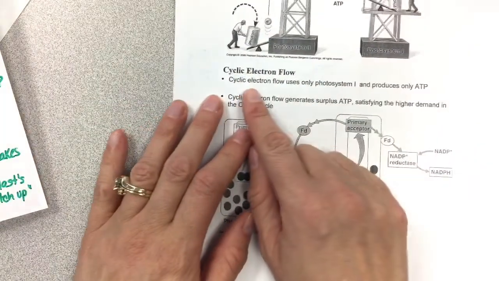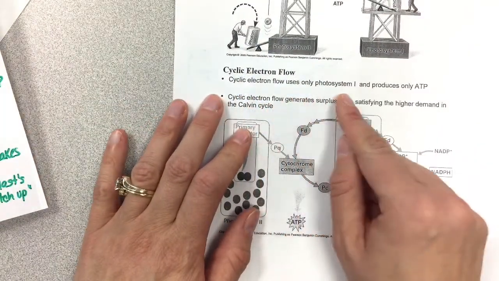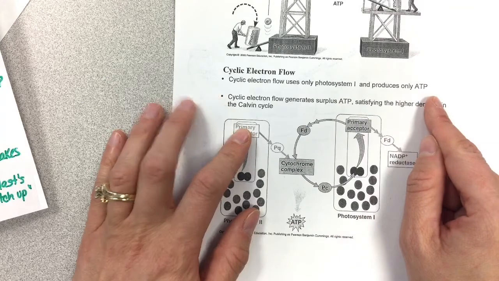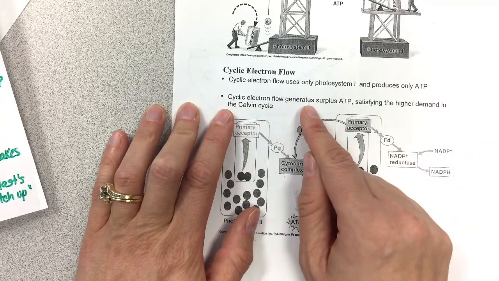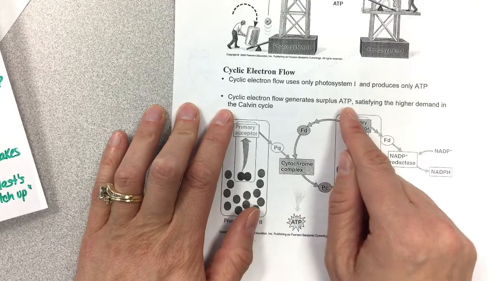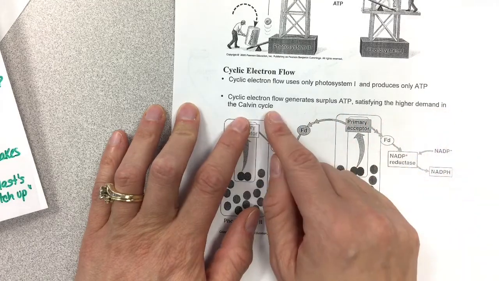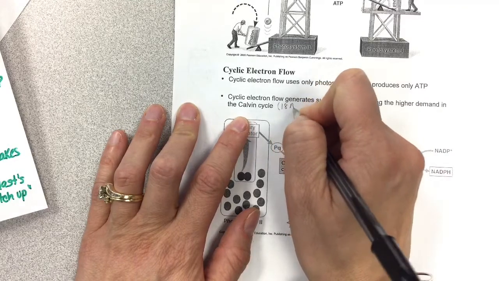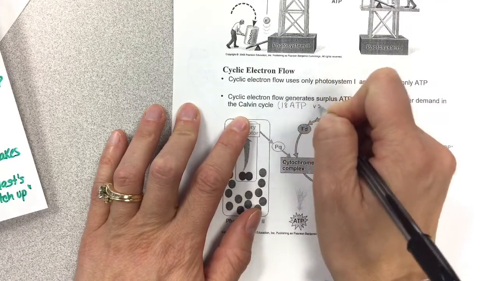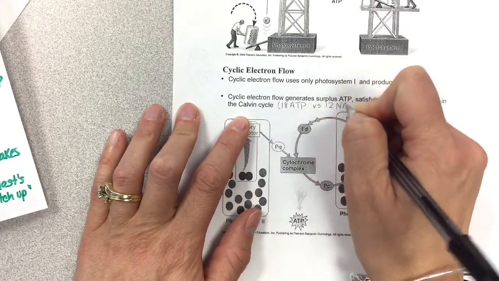So cyclic electron flow uses only photosystem 1 and produces only ATP. Cyclic electron flow generates the surplus ATP, satisfying the higher demand in the Calvin cycle. This is the 18 ATP needed, remember, versus only 12 NADPH needed.